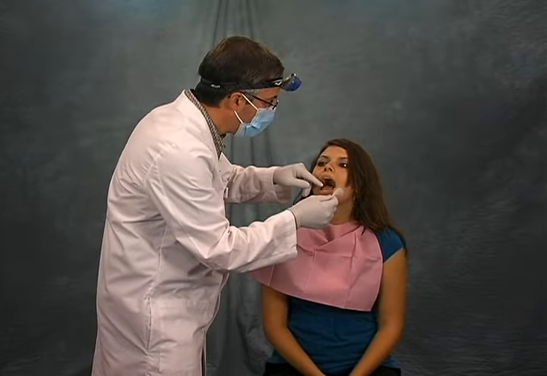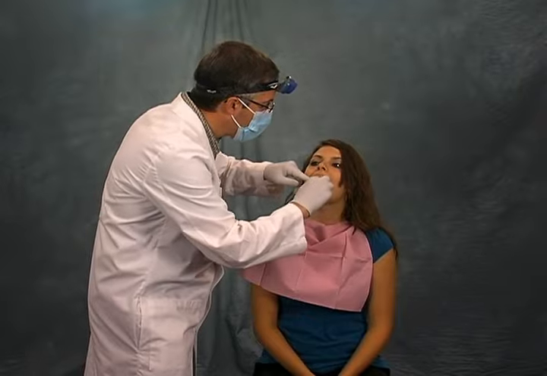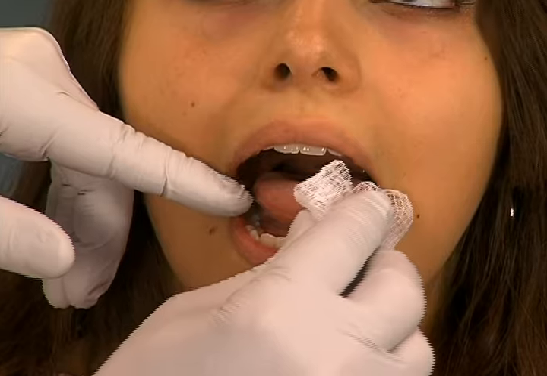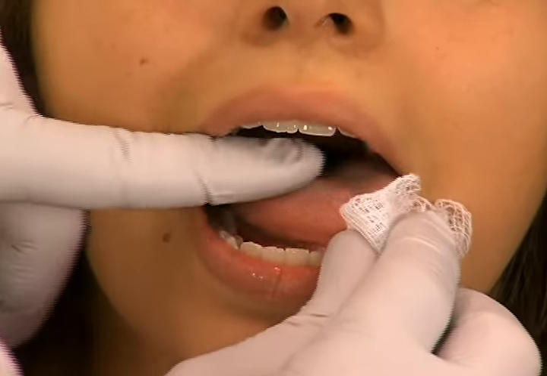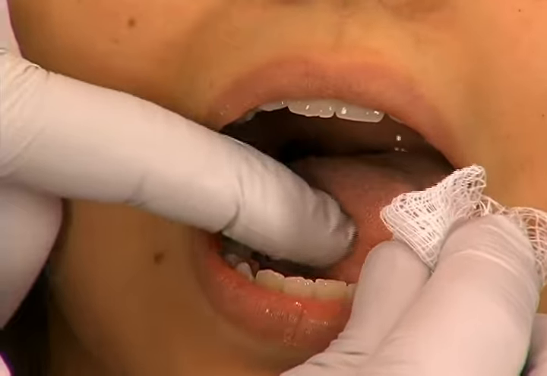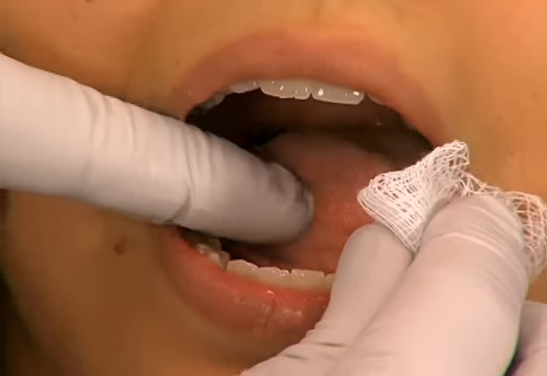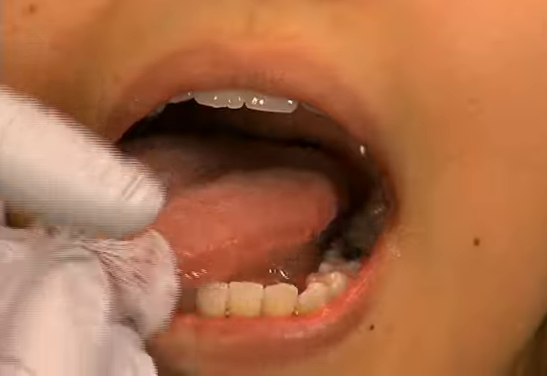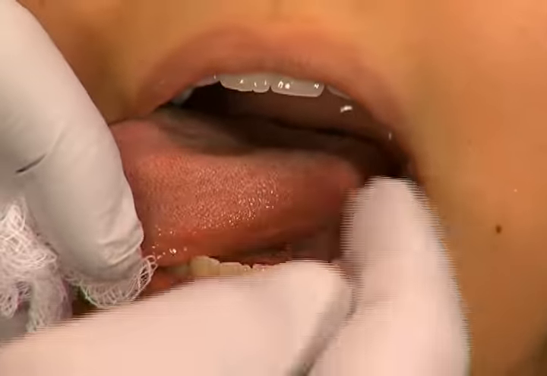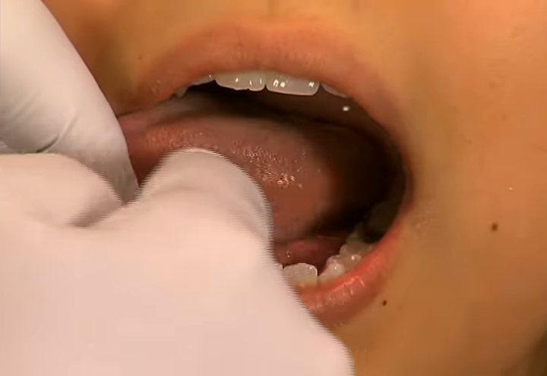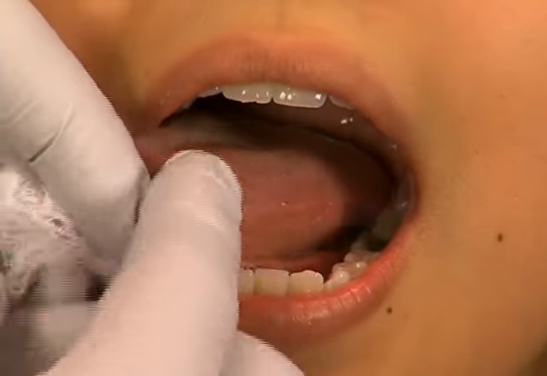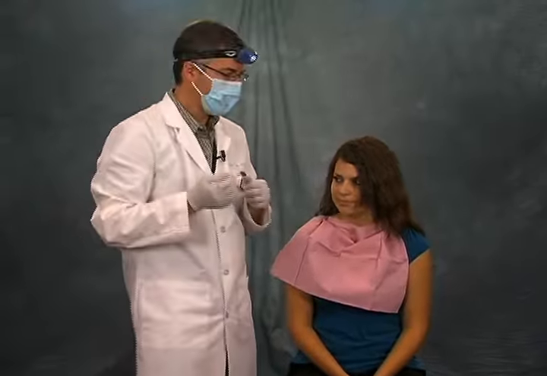So Amy, just stick your tongue out at me. I'm going to grab it with this piece of gauze and I'm going to pull it to one side and we'll retract to one side. Look at the base of the tongue, palpate the lateral border, feeling for any indurations. Same with the other side. Palpate the lateral border of the tongue. You can swallow. Try not to gag your patient.